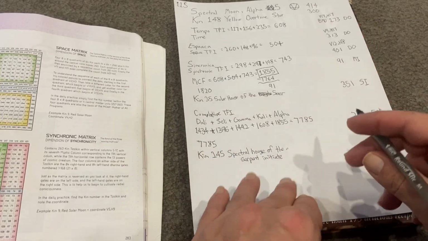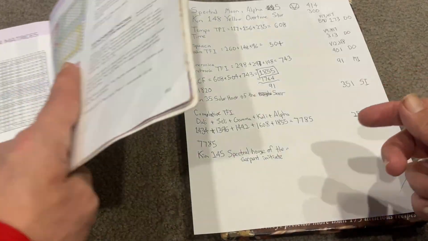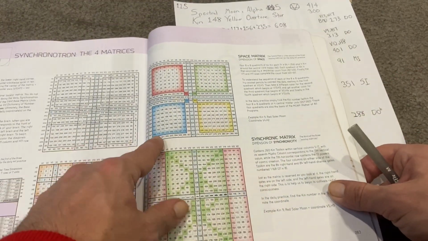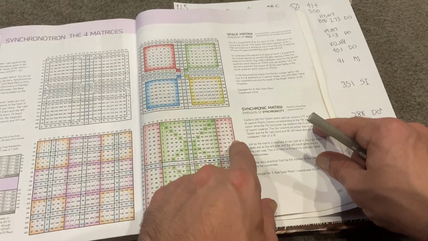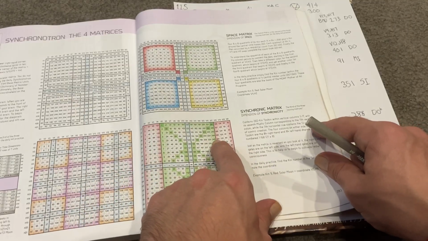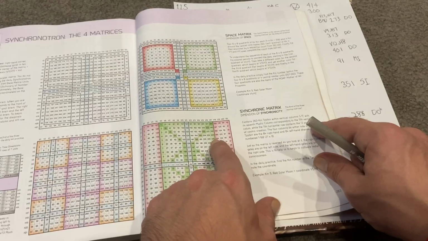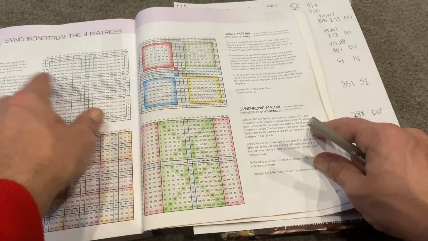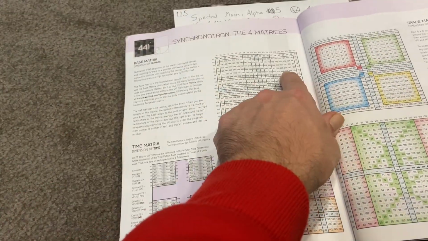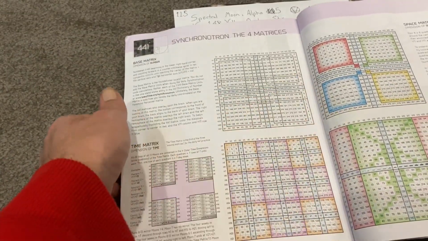And that's BMU. Once again, we find out where it is on the synchronic matrix, find that coordinate. So that is right here, vertical 17, horizontal 5, and that is 285 on the base matrix unit, as you can see here.